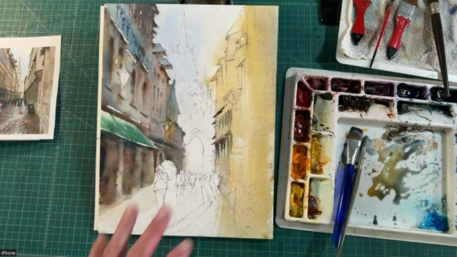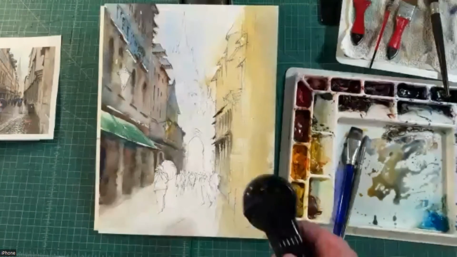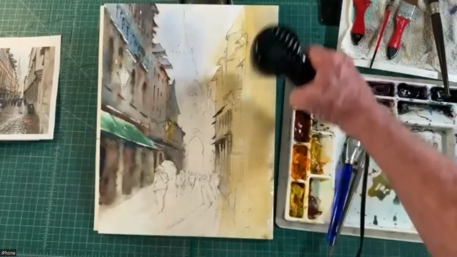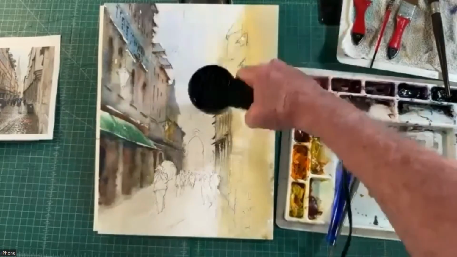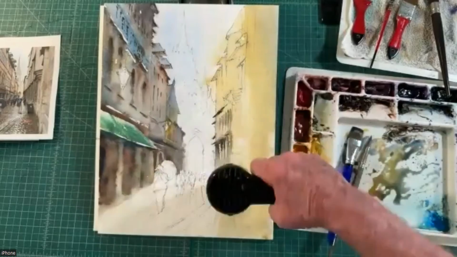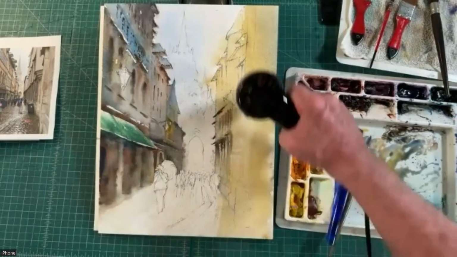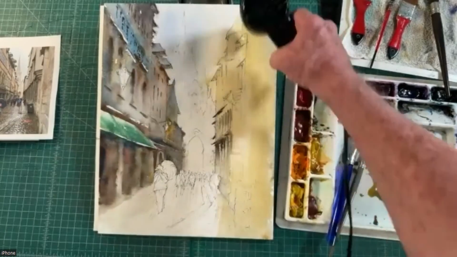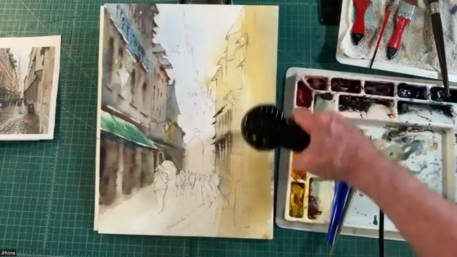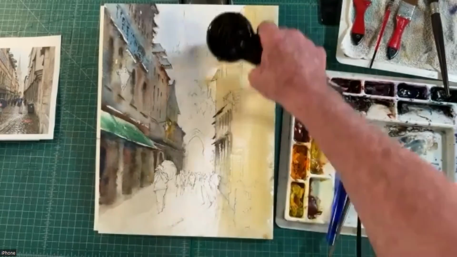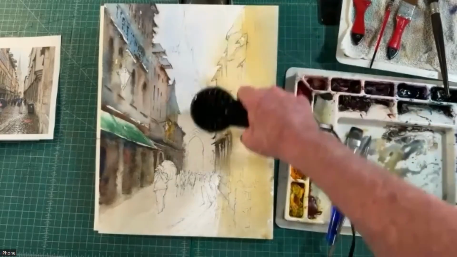Always, once you've got your basic wash down, dry it. Because if you try to keep going back in while your paper is damp with more color, more detail, it's going to get muddy. You're going to neutralize everything you put on the surface of the paper if you try to paint back into a damp wash. So you want to make sure your wash is completely dry before you go on to the next step.